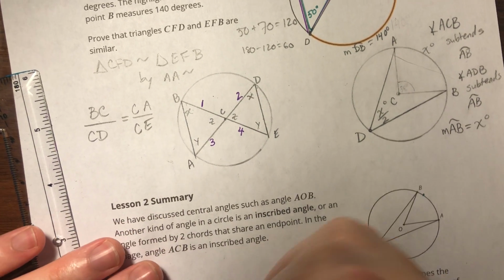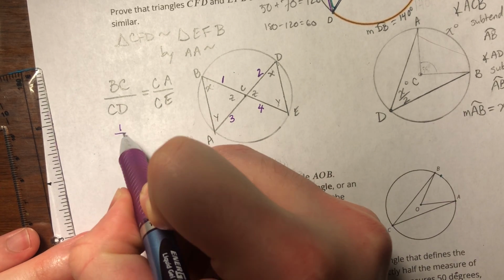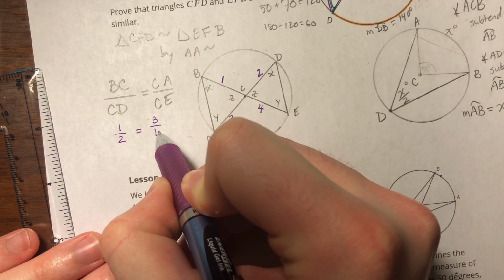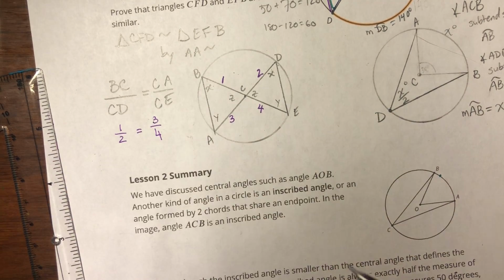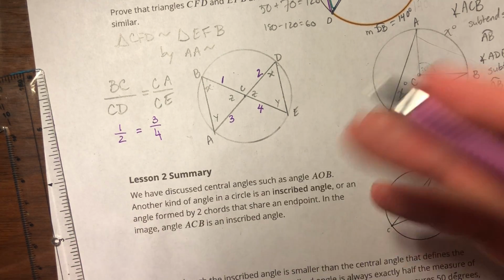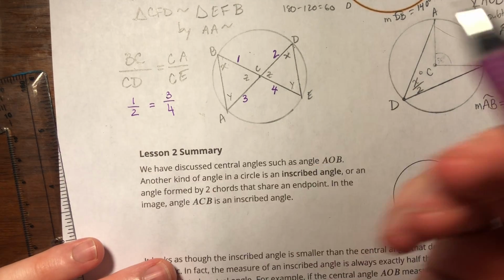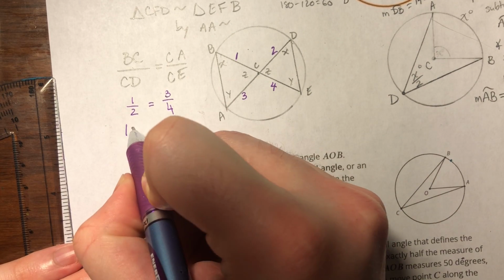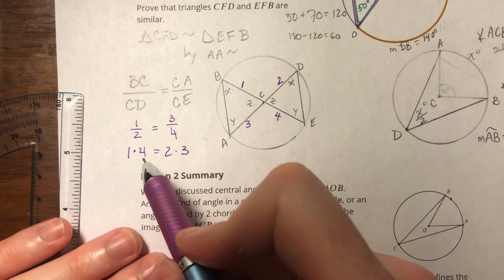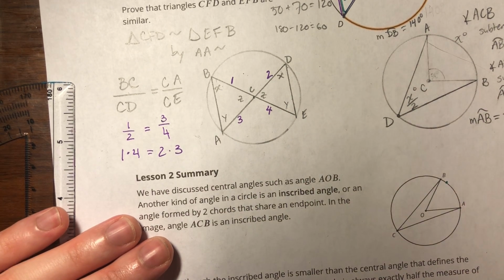What we always know is going to be true is that if I make a proportion with these sides, 1 over 2 equals 3 over 4. All right, and these are just labels. They're not the actual measure. I don't know if that's 1 centimeter or what it is. We can create equivalent proportions. When I cross multiply, I get 1 times 4 equals 2 times 3. Again, I'm not talking about the actual numbers 1, 4, 2, and 3. I'm talking about how I've labeled it.